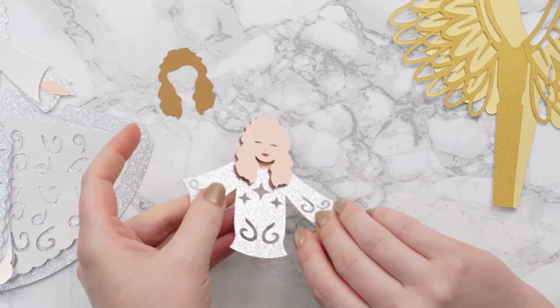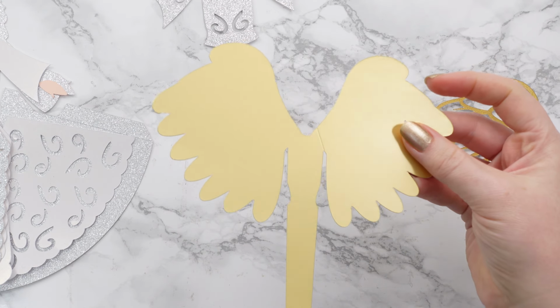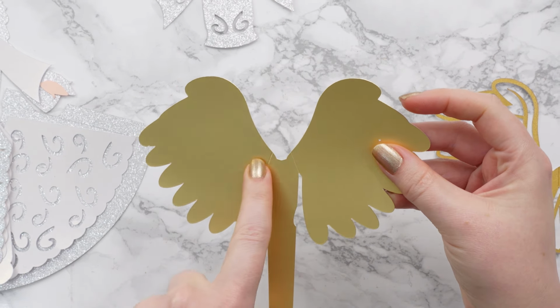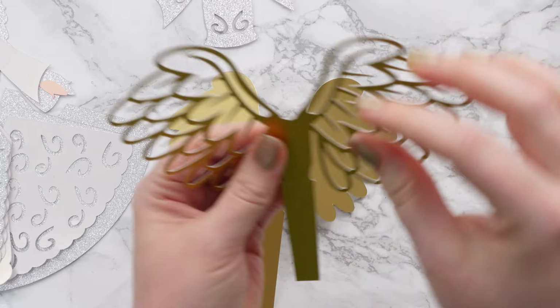Also glue the two bits for the wings together. But first up, it'll be easier to fold the score lines. So that's these two here. You can just about see that. Fold them backwards away from you. Like that. And the same on the top one.